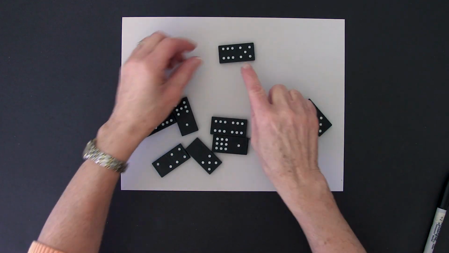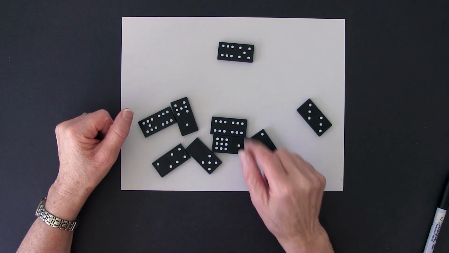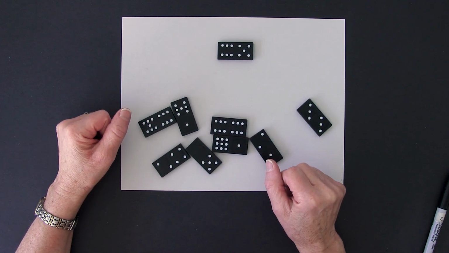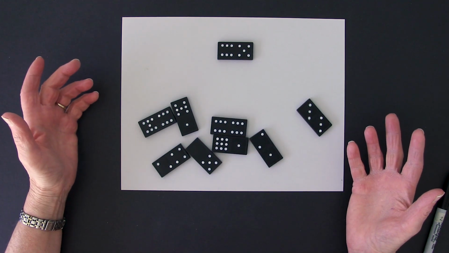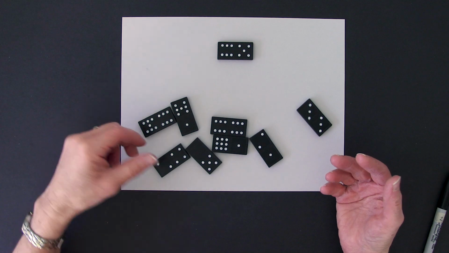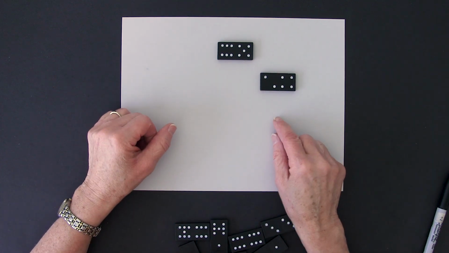One of the ways in which we can use the dominoes is to help us with our counting. Now, I could take one domino and I could make a 2-digit number to count by. So in this case, I have 65. But I want to do some counting with a 3-digit number. So what I'm going to do is take another one of the dominoes.